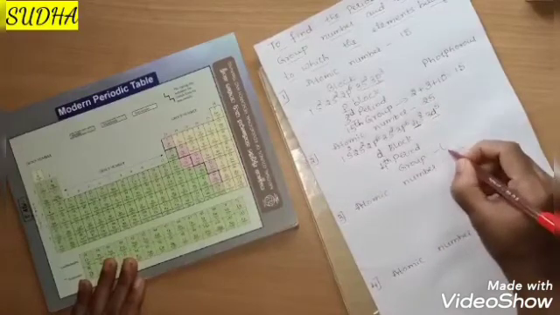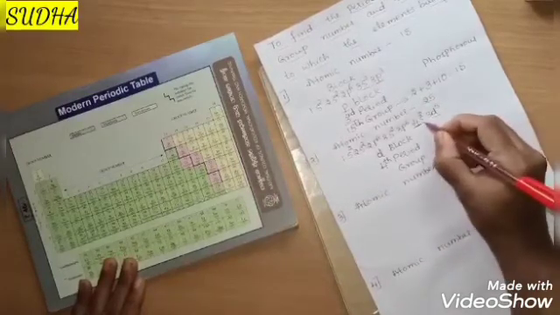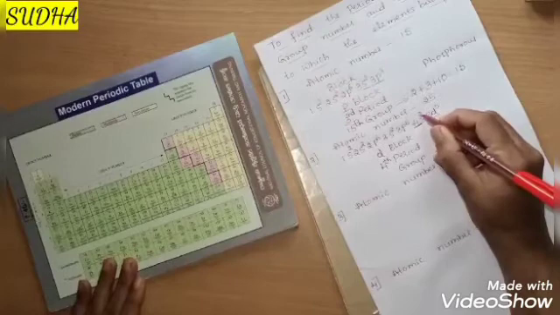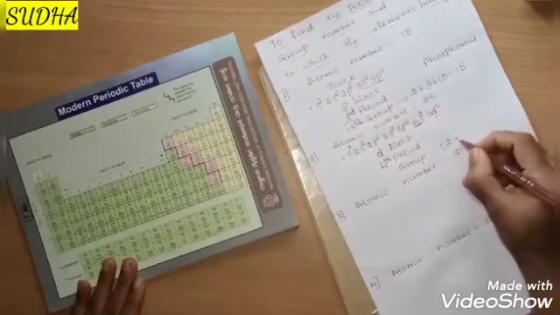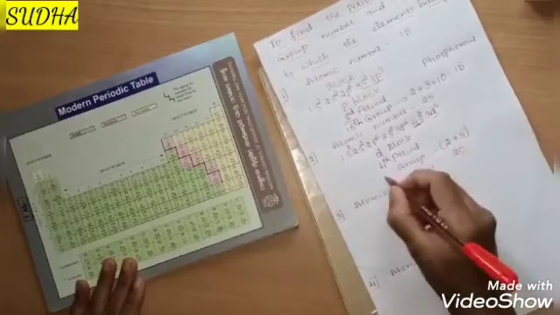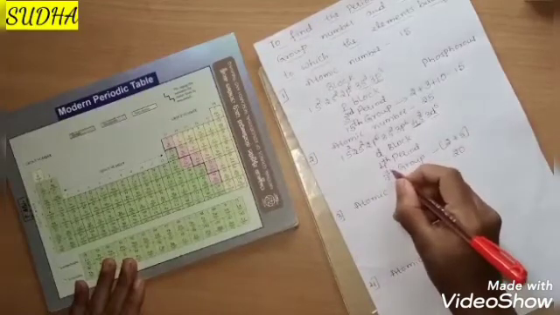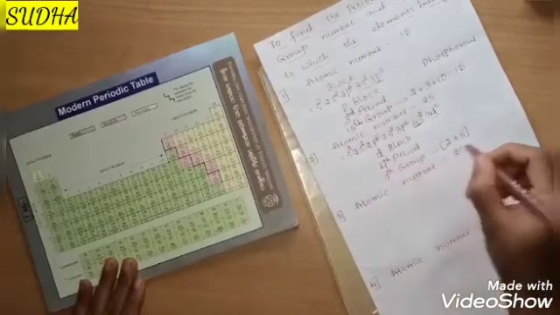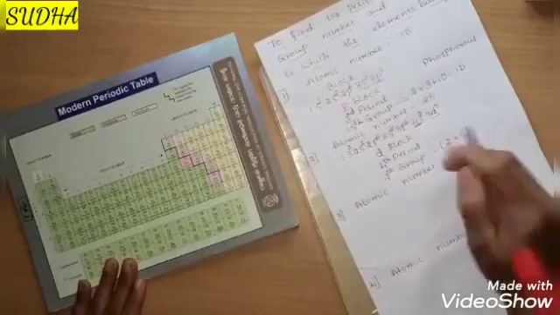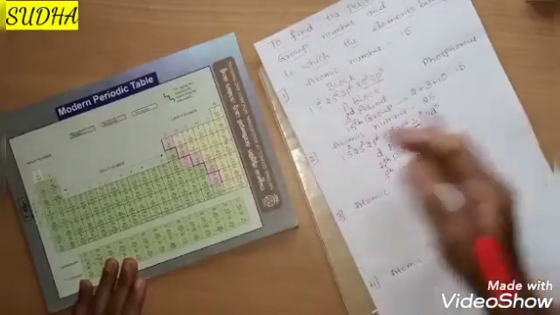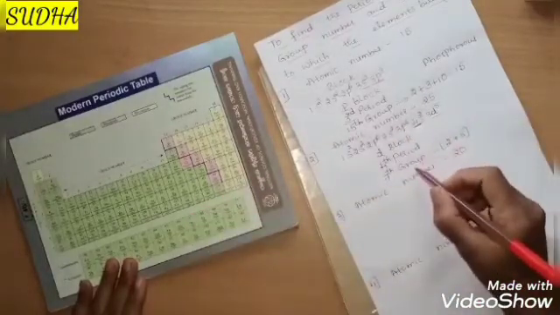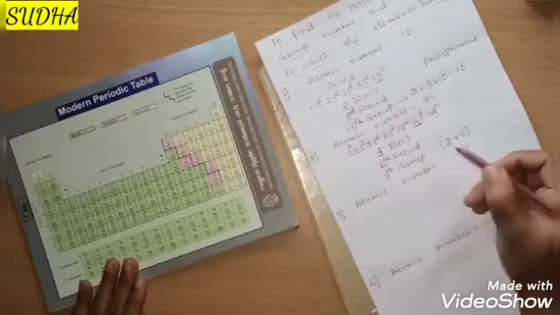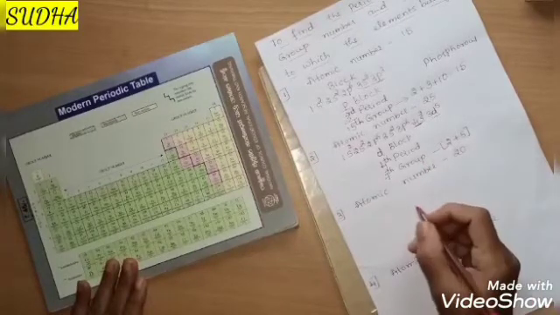Here there are 2 electrons in the S block, and in the D block 5. So the total is 7, and it belongs to the 7th group. S and D are continuous in the periodic table. Right? Understood now? Yes.